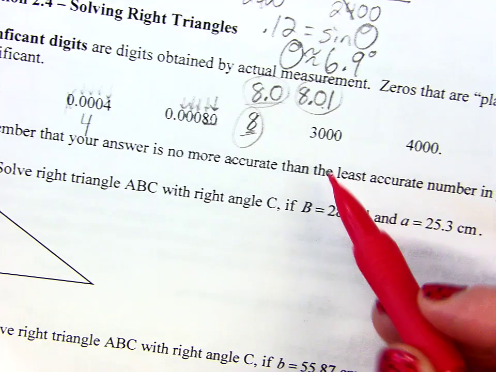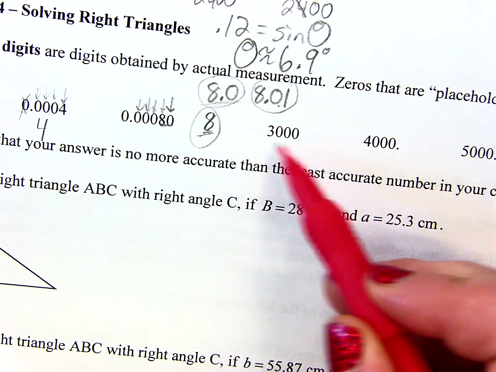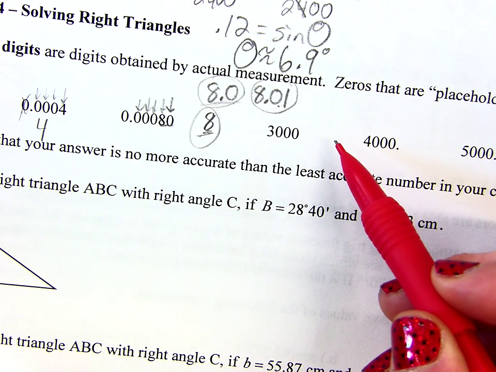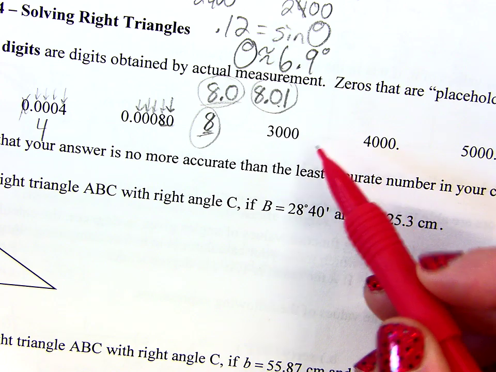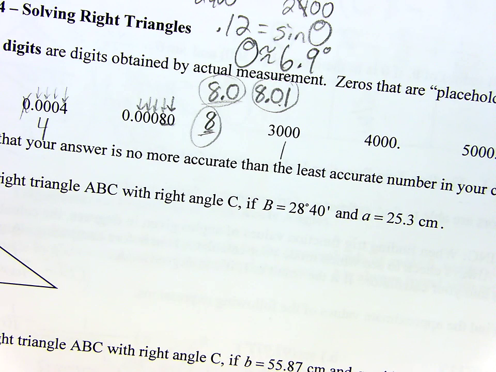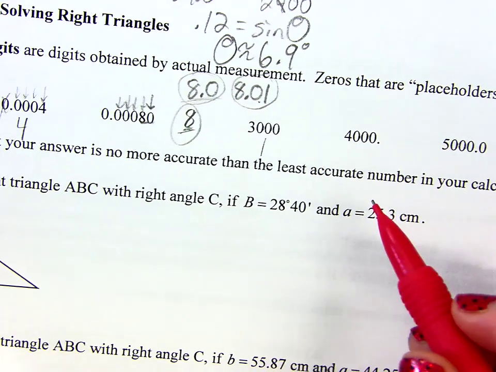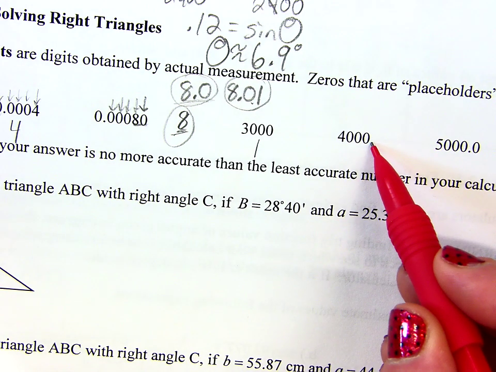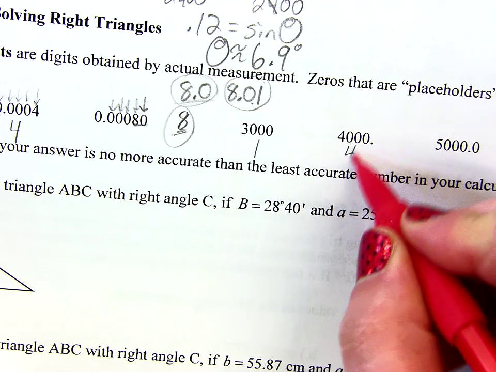All right, so now let's look here at this one that was 3,000. Notice there is no decimal. This guy has only one significant digit. Only one. Whereas the next one that has 4,000 with a decimal place, this guy has 4.